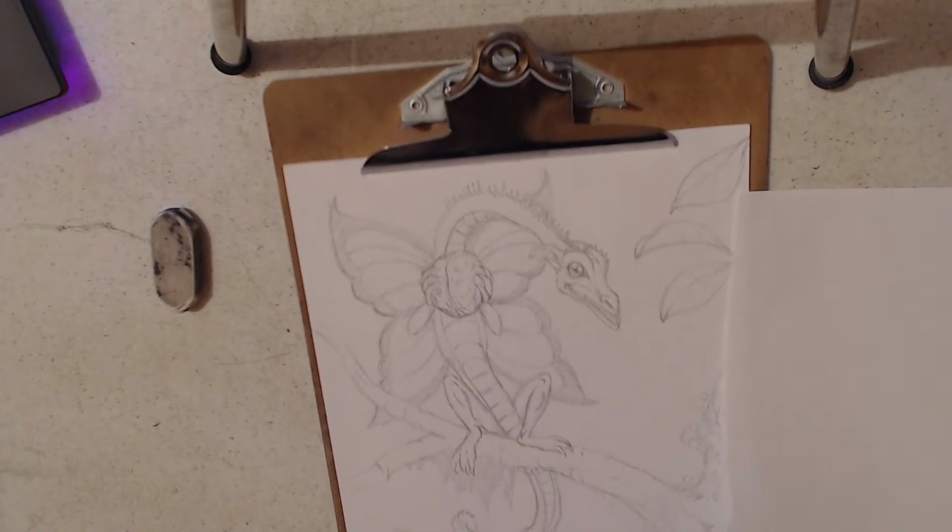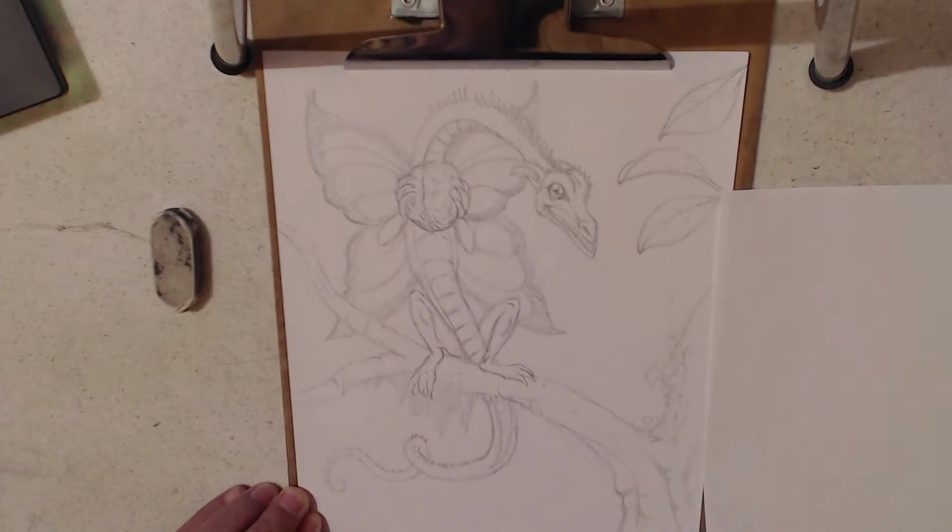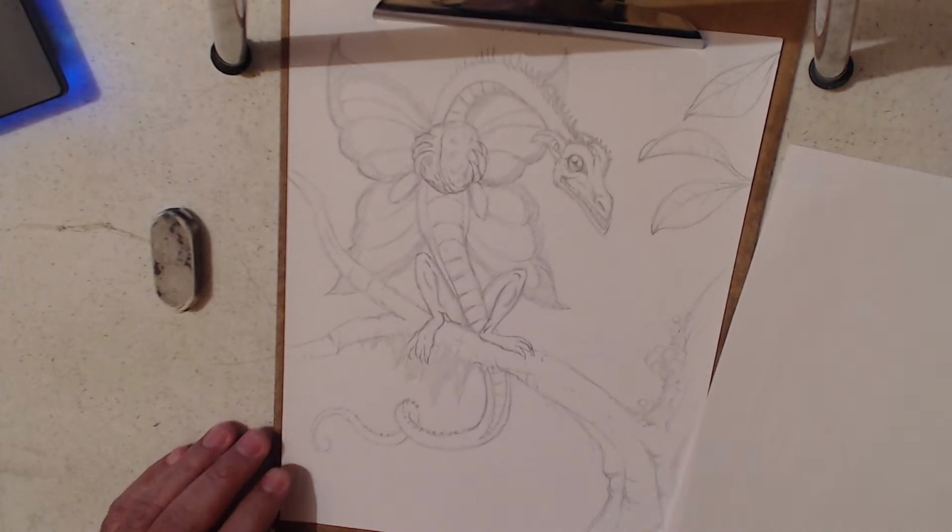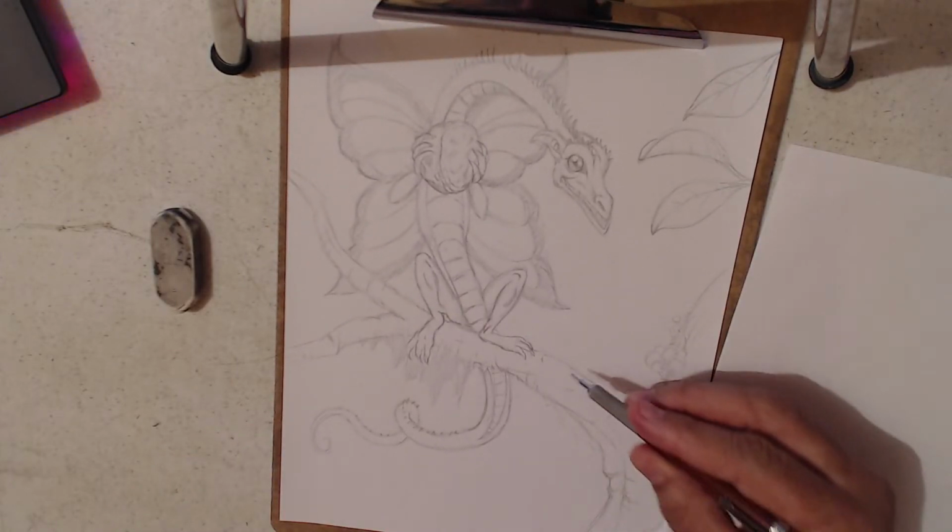Really rough like, and make sure I'm on camera here. I should move this. I forget to move my drawing sometimes.